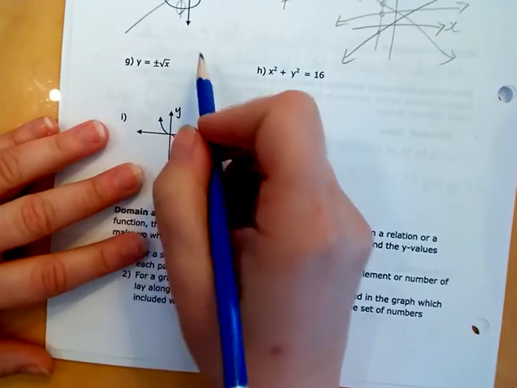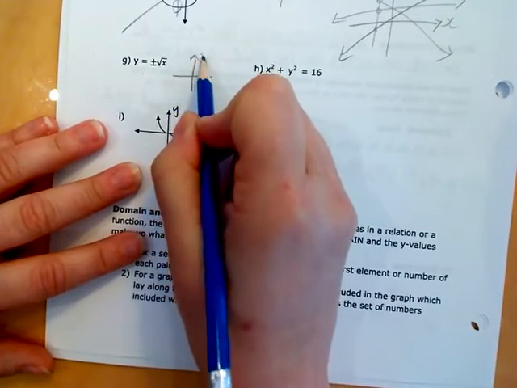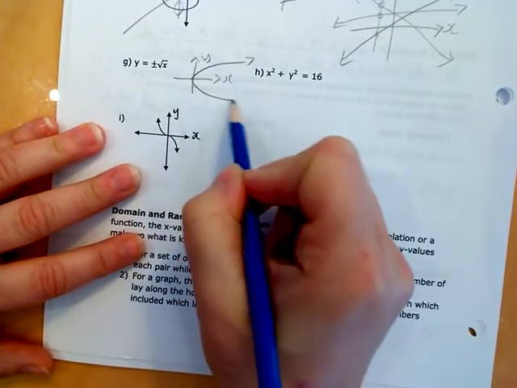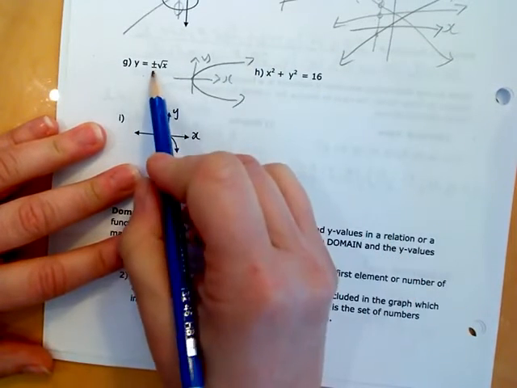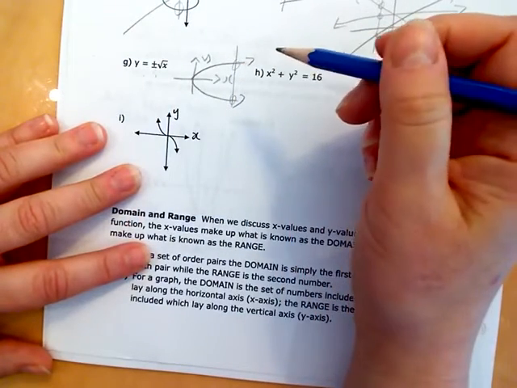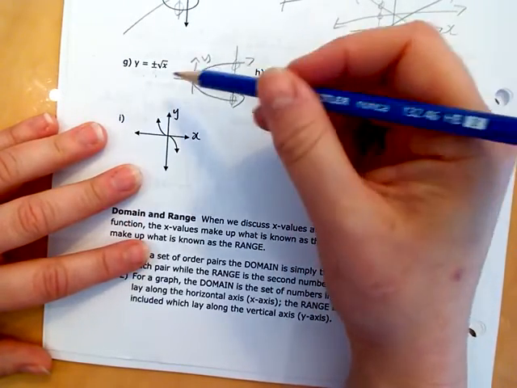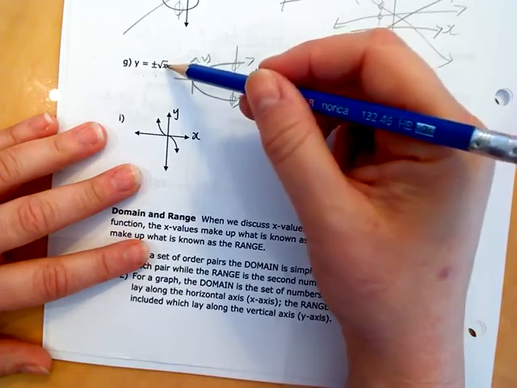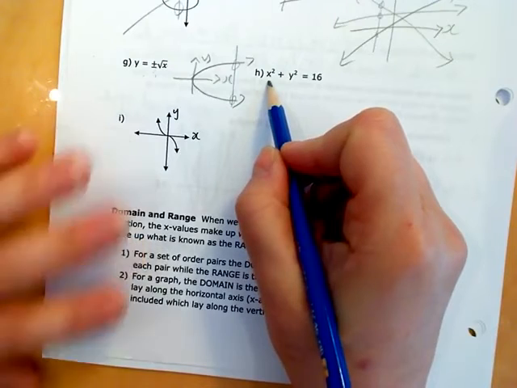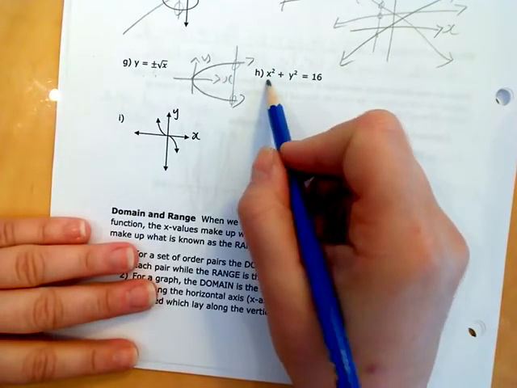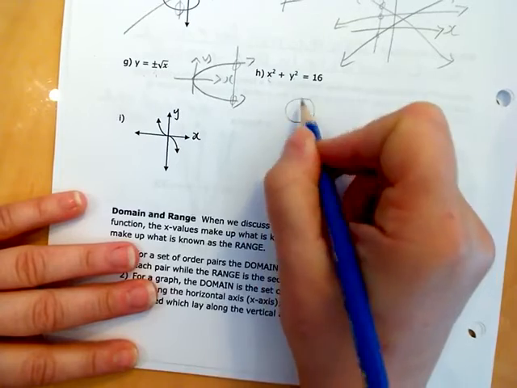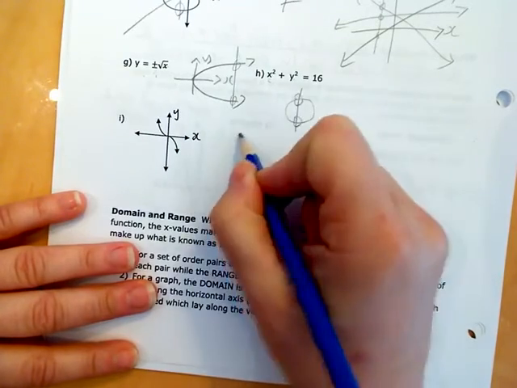Here, this is the graph y equals positive root x, and this is the graph y equals negative root x. So they're asking us to graph both at the same time, and that's going to fail the vertical line test. Again, you can plug in x values and see for yourself. We know from previous chapters in this course that this is the equation of a circle where the center is 0, 0, and the radius is 4, and every circle fails a vertical line test, so this is not a function.